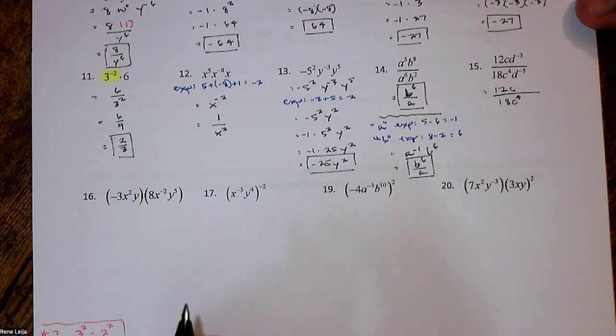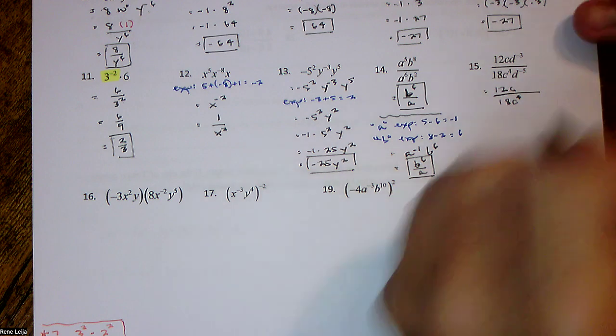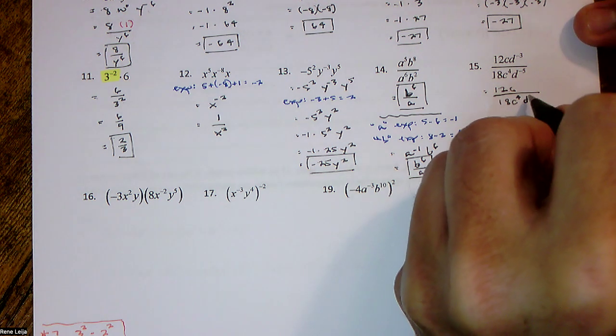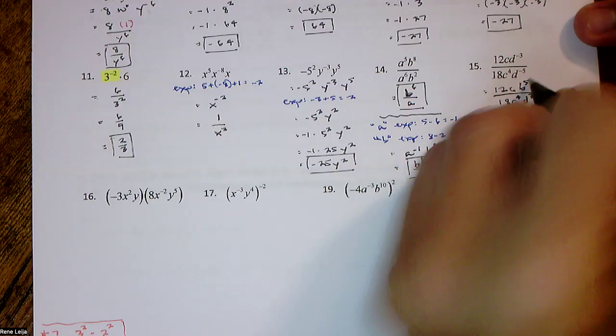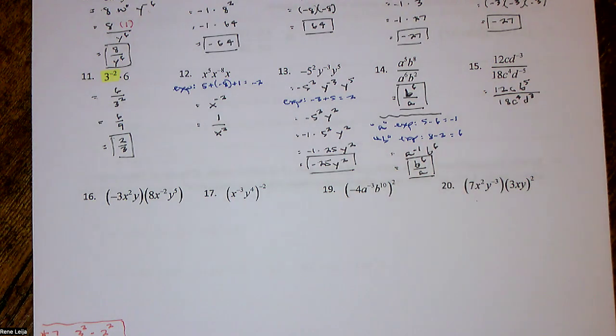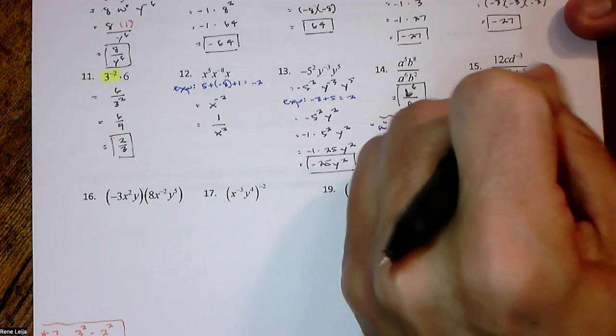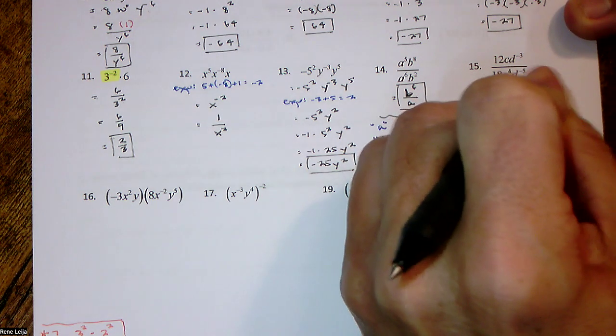Since they are both negative for the D, if it's negative in the top, then it has to move to the bottom. If it's negative in the bottom, then it has to move to the top. So this is going to give me D to the 3rd, and then we're going to bring the D to the 5th up top.